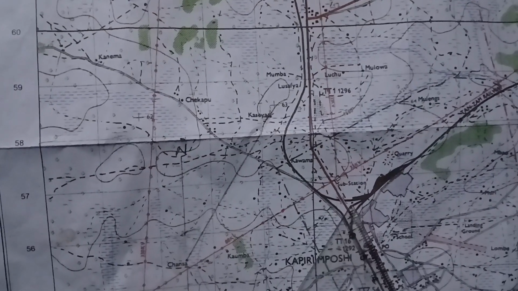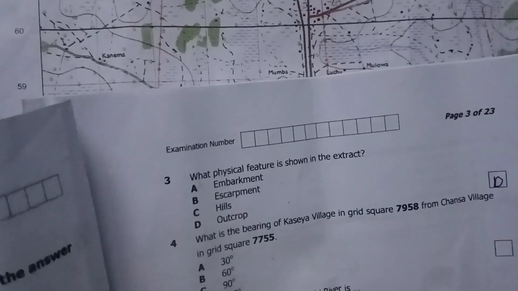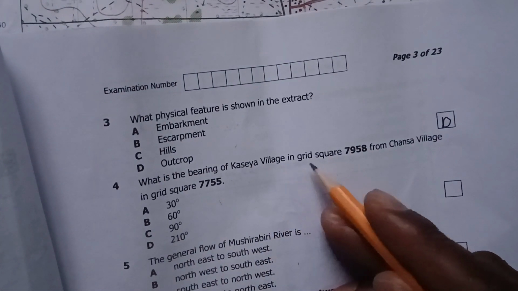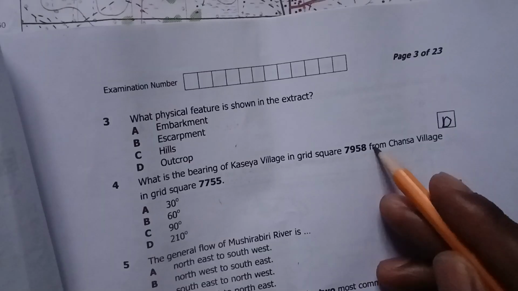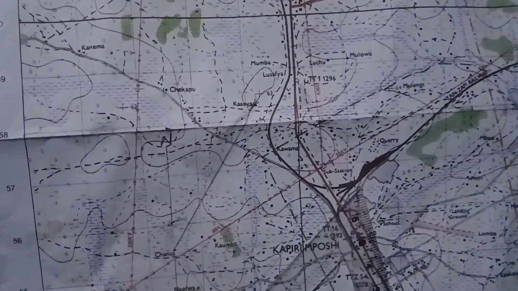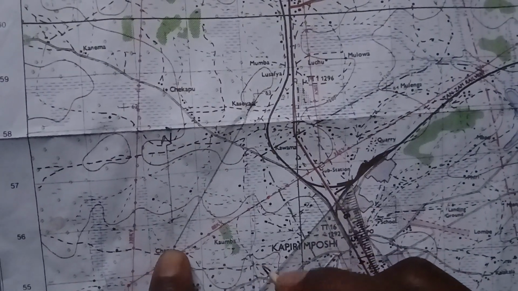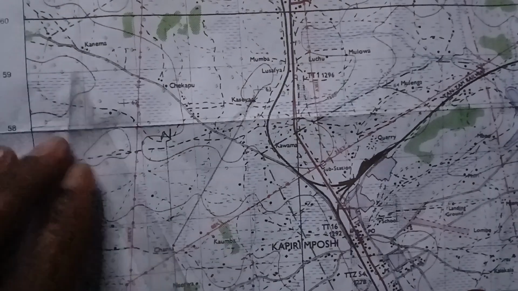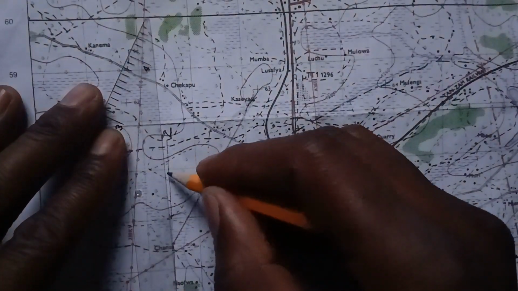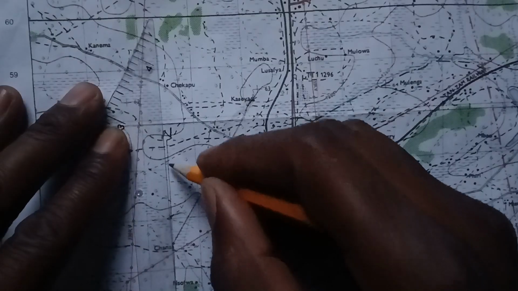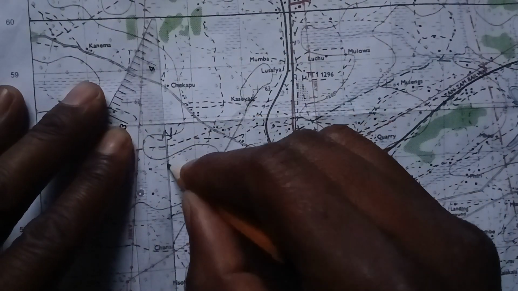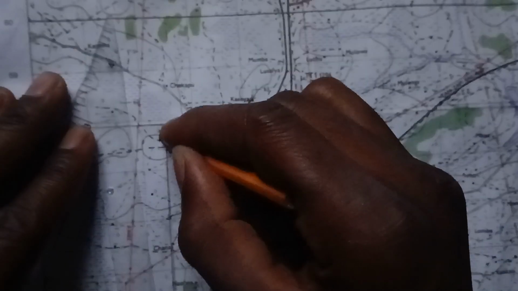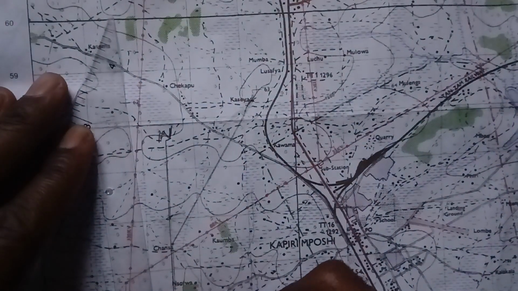So you can see the question now. The question was talking about what is the bearing of Kaseya in Grid Square from Chansa. So Chansa is here. So you have to make a north now here. Using your ruler, you make a north straight. You say north, south.